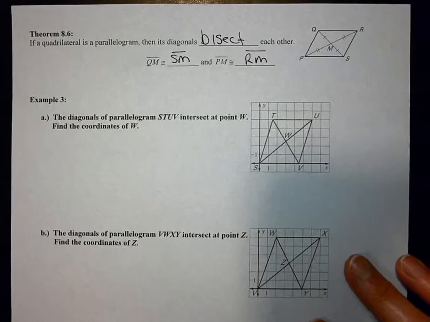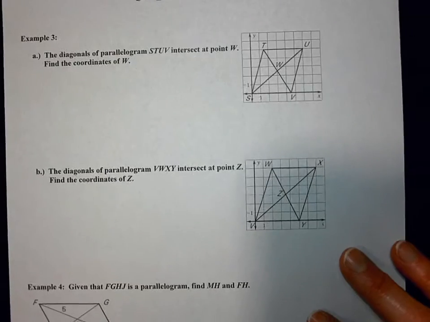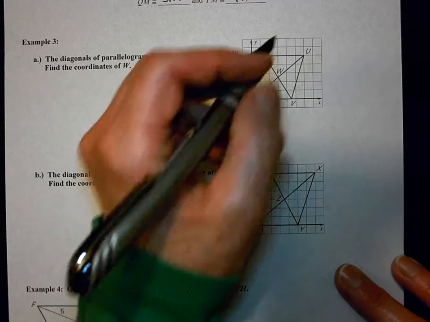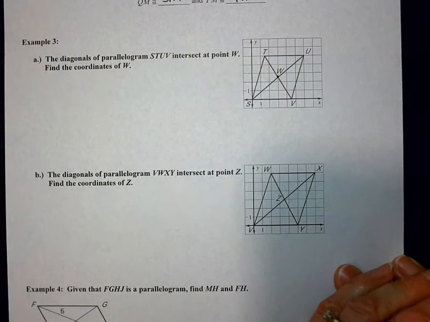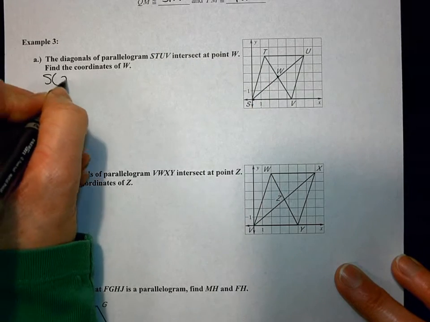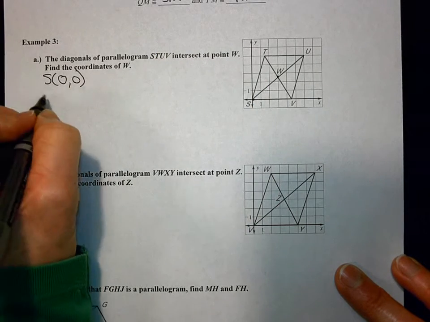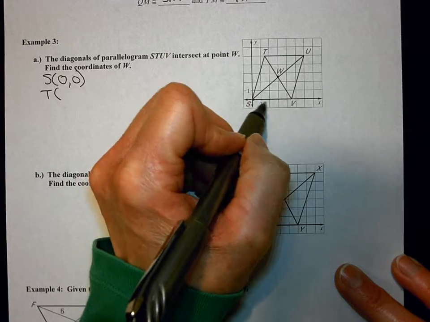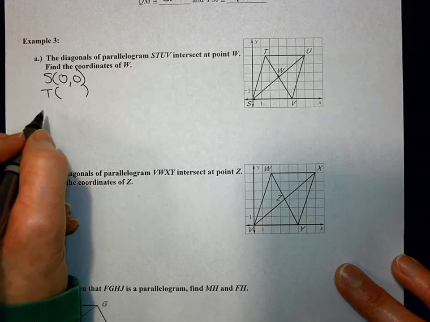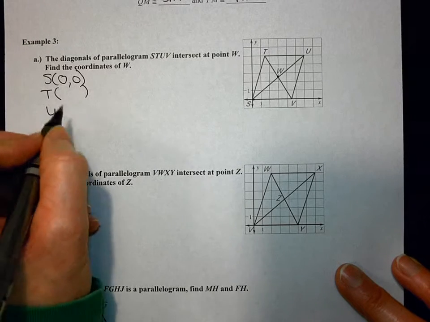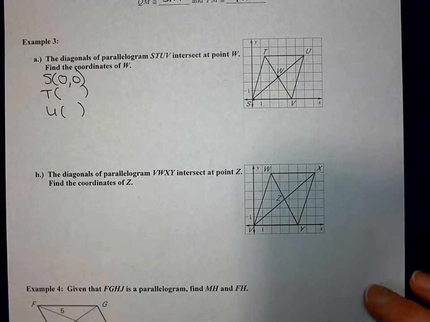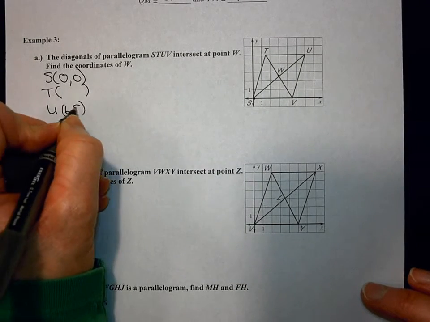Okay, we're going to use that on the idea down below. So example 3 says the diagonals of a parallelogram intersect at point W. So we want to find point W. If you look, point S is at 0, 0. Point T, we're not really sure because it's a halfway point, so we can't label that correctly. Let's go on to U. If we look at U we can label correctly. So U is 6, 5.